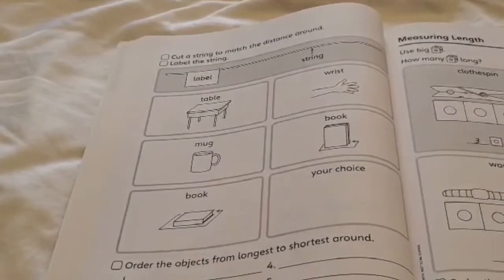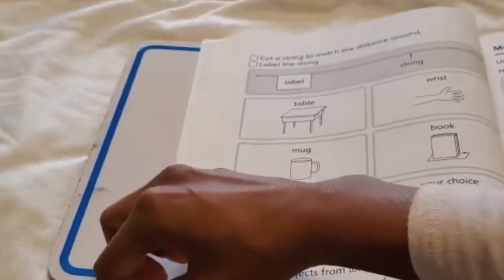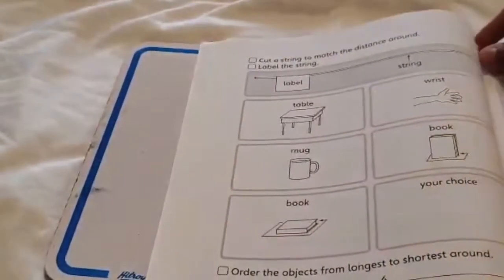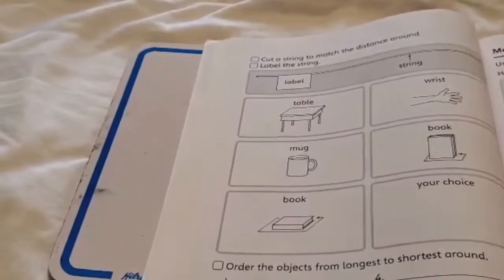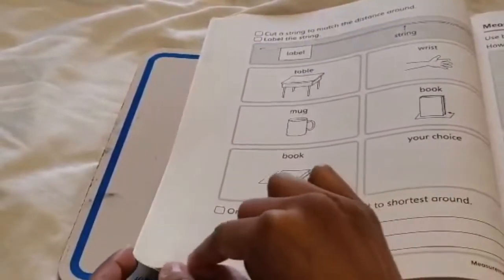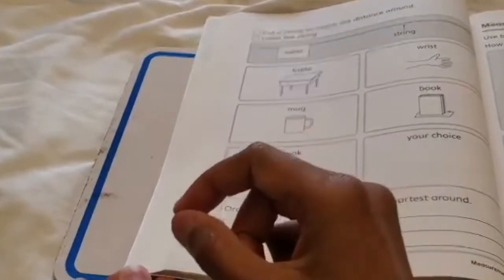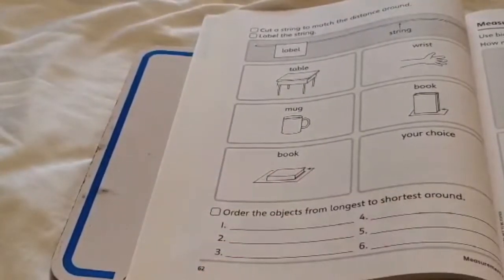That's why in this activity you need a string, so you can move your string all the way around. So if I wanted to measure this book, I would take my string, maybe start up here, take it all the way around here, go down this way, come around the end, and once I make it back to here, I would snip the string and put a little label on there that this is the distance around my Jump Math book.